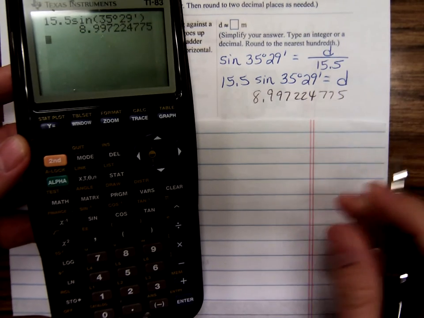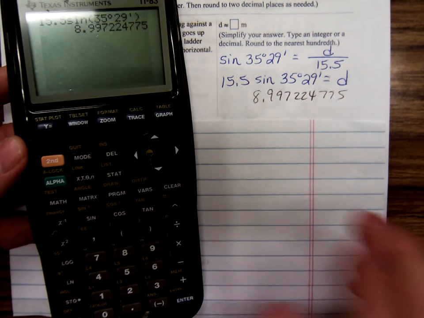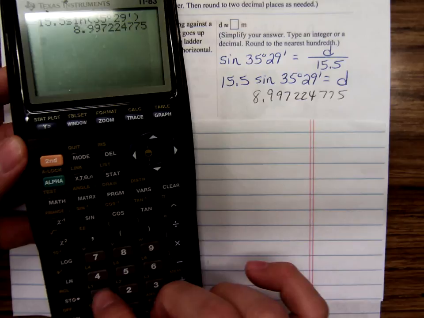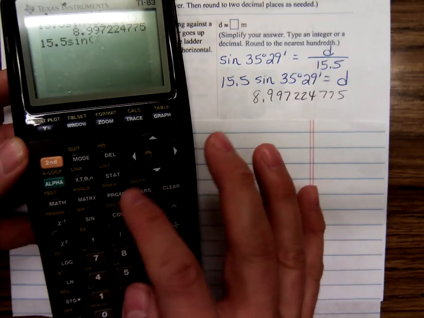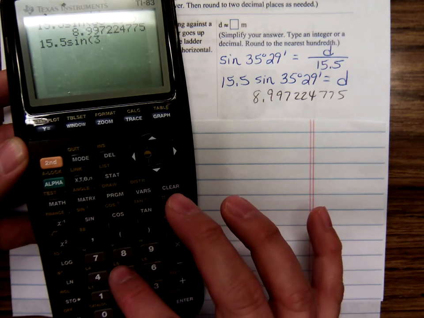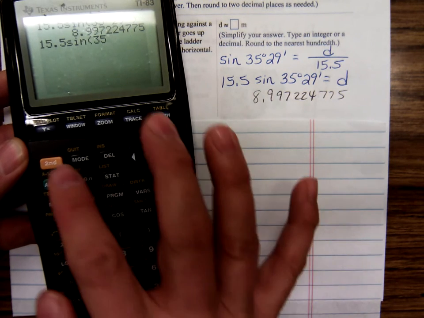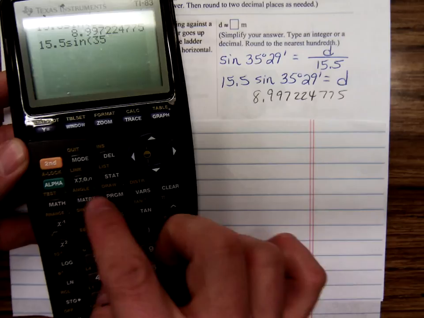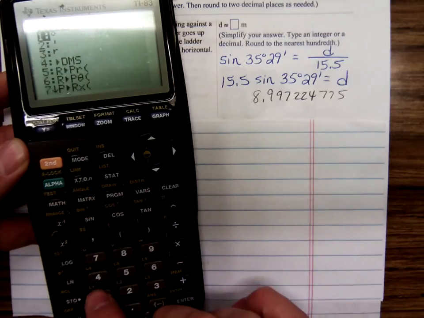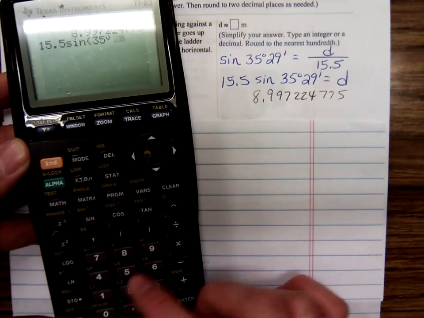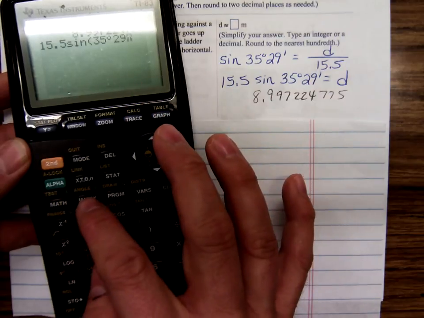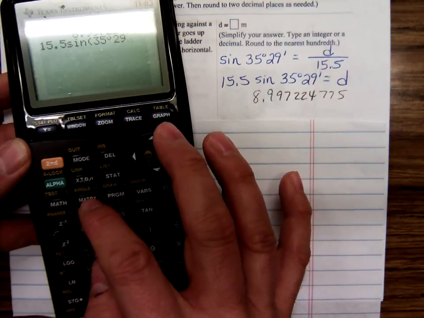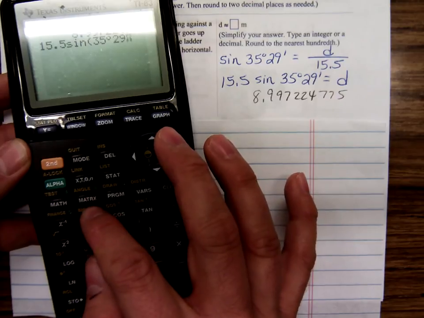Again, the keys that I was pressing: 15.5 sine 35, second angle 1, that gets the degrees, 29, second angle, and on this TI-83 that I'm using, the angle key shares with the matrix key. 2 gets the minutes.